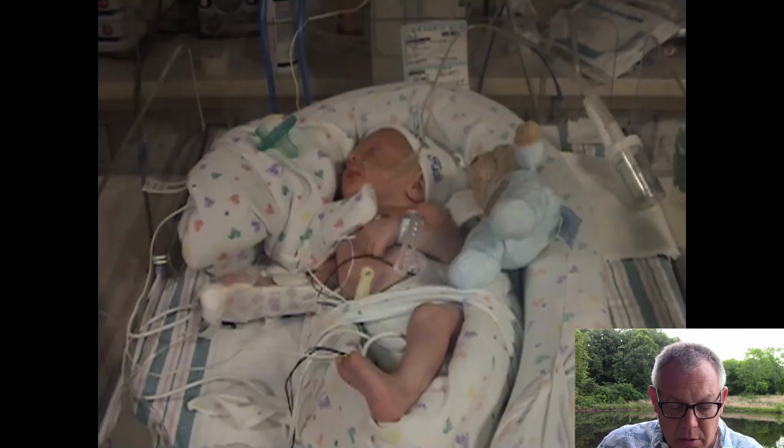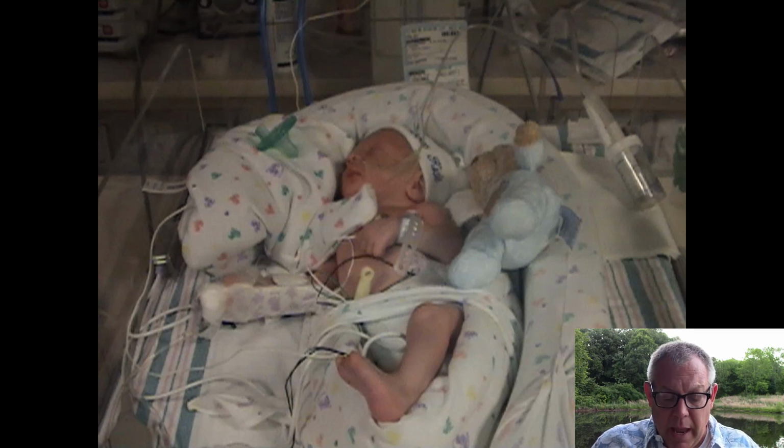So this is Jake right after he was born, 2 months premature, and he only had one eye, and his toes were all fused together, and the most serious problem was that he had several blockages in his intestine. And so when he was 2 days old, he had to have surgery to cut those blockages out and pull the intestines back and stitch them together.